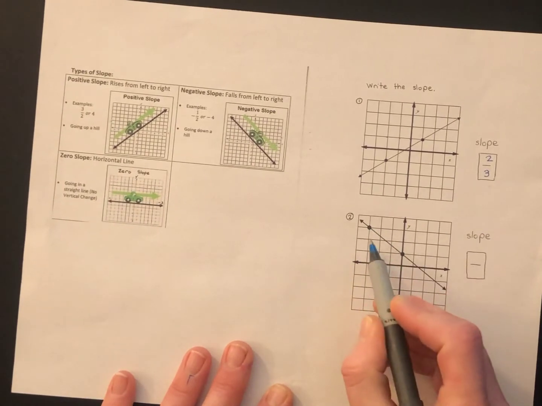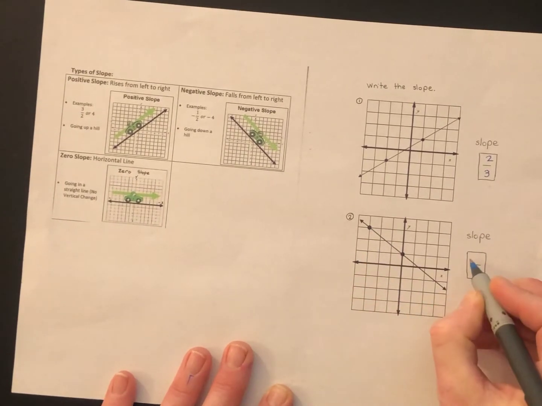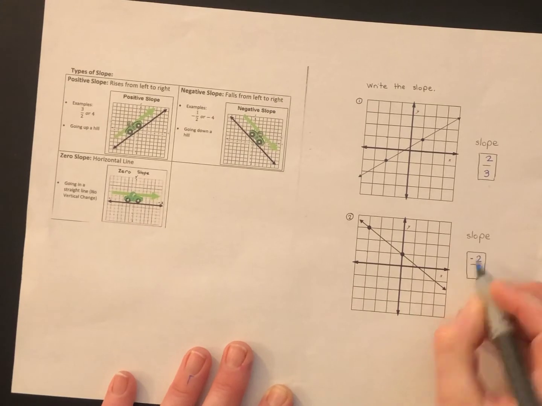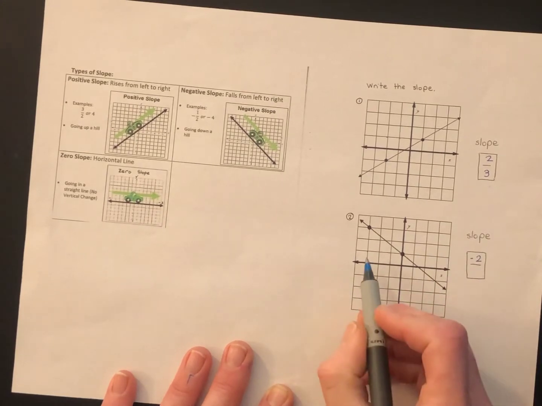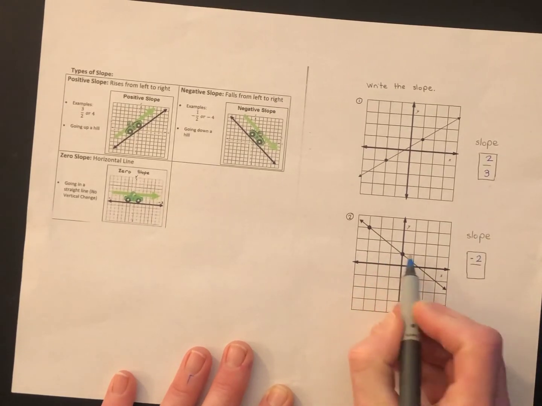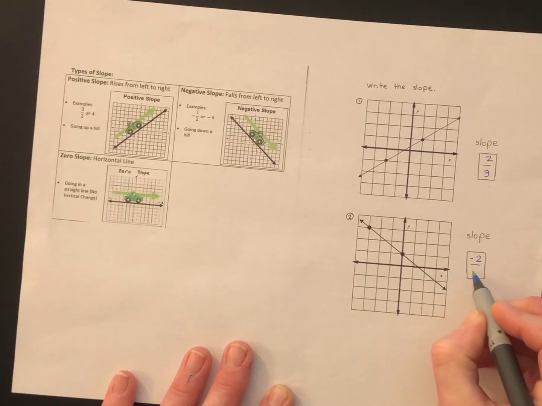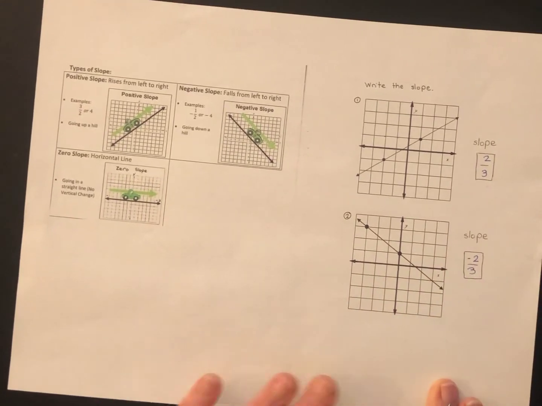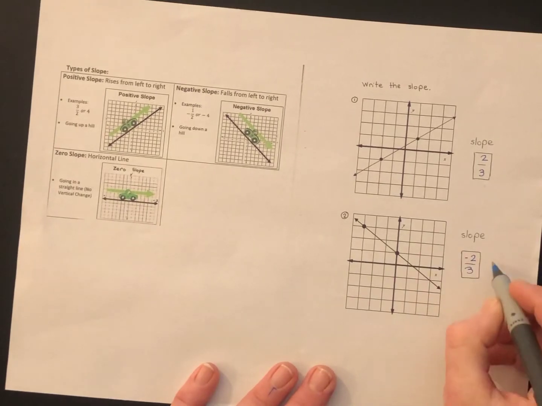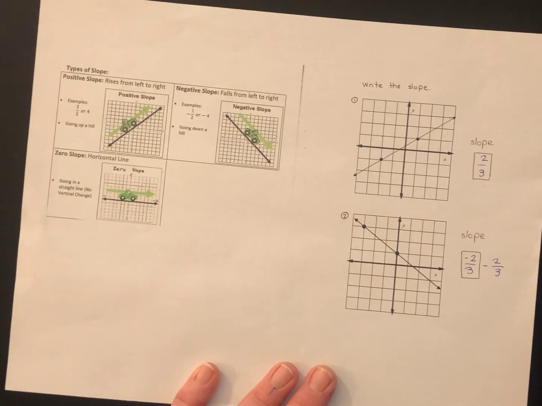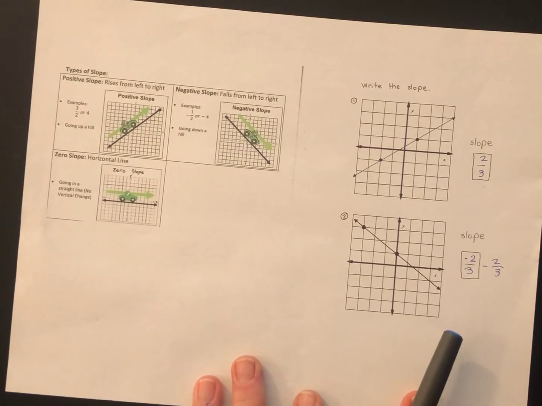To go down, 1, 2, so that's -2. I go down 2, and then I go over 1, 2, 3. Down -2, over 3. So my slope for this one is -2/3, whereas that one is +2/3. You see the difference? I'd like to make sure you show this on your own paper.